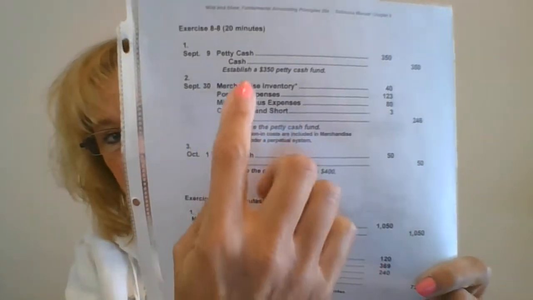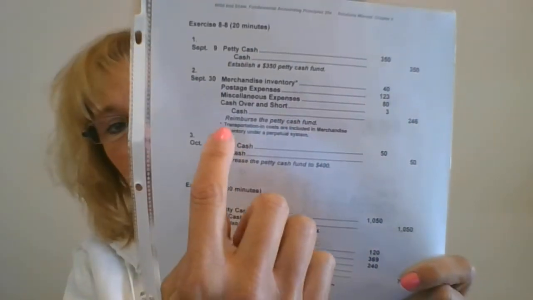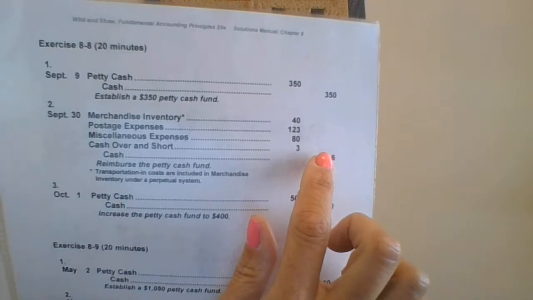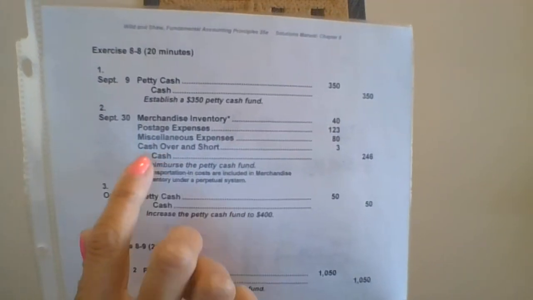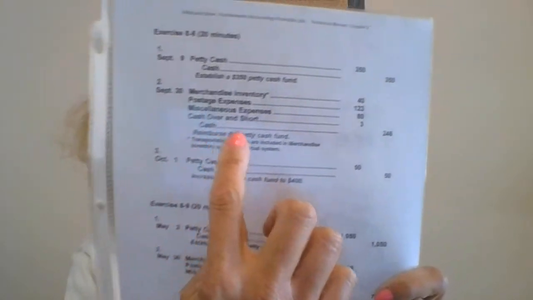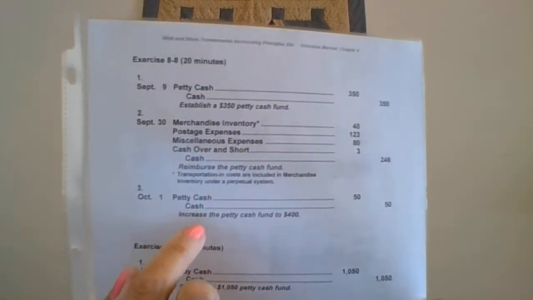Another good one to look at is exercise 8-8 and 8-9 because they both had an overage and then a shortage. So for exercise 8-8, establish the petty cash fund. You're going to reimburse the petty cash fund. Remember, if you are short, you are going to put that on your debit side. In this case, it was $3. And you do need to make sure you put that to that expense account, cash short and over, and then your cash. And then this one was an increase in the petty cash fund.